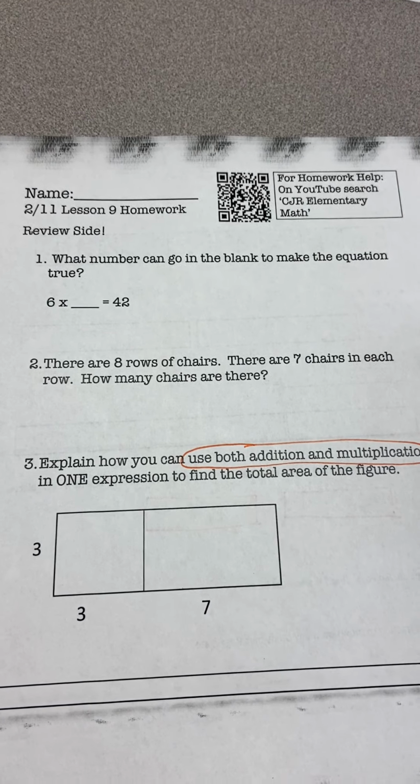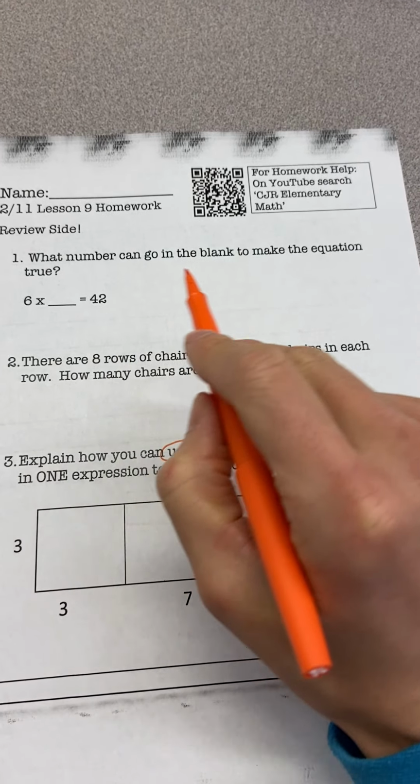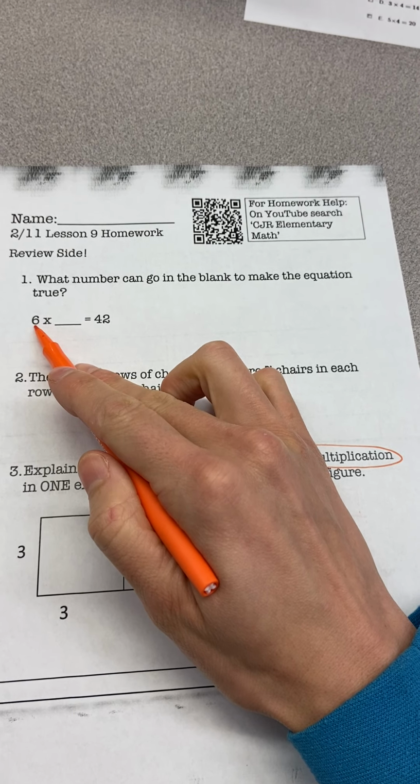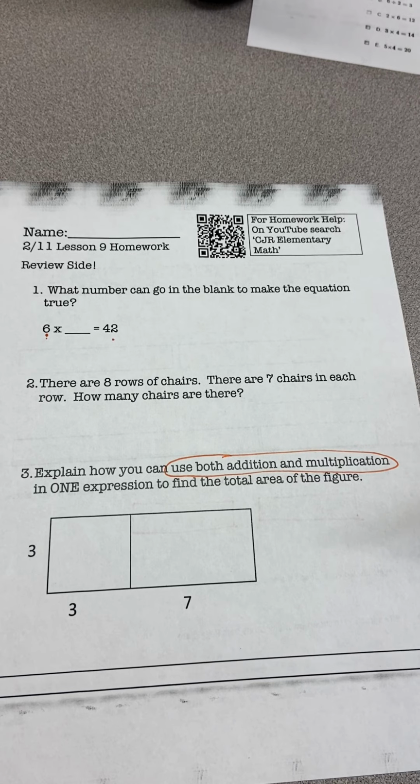On Tuesday's homework, we have a review. It says what number can go in the blank to make the equation true. So students need to skip count by sixes until they get to 42.